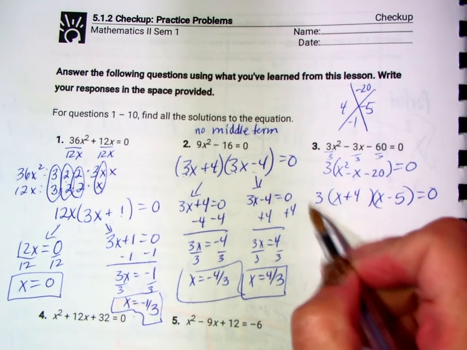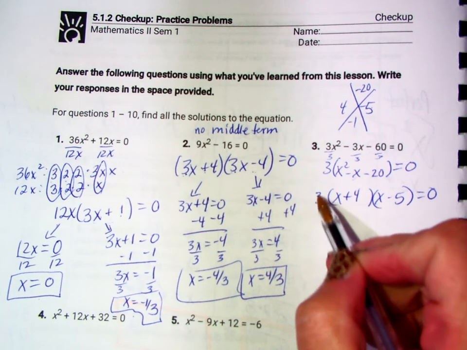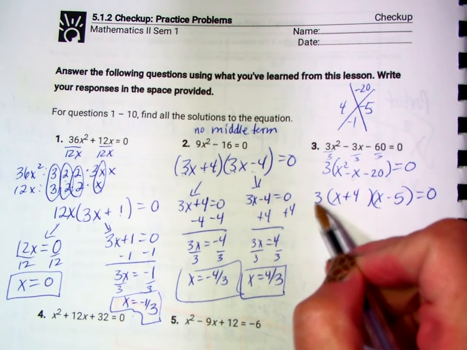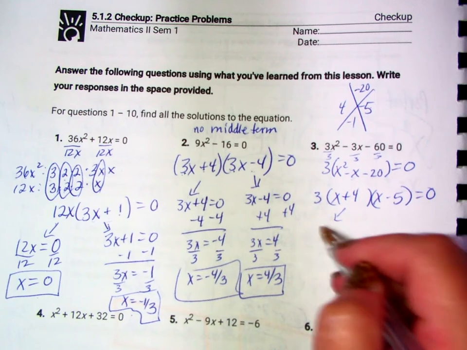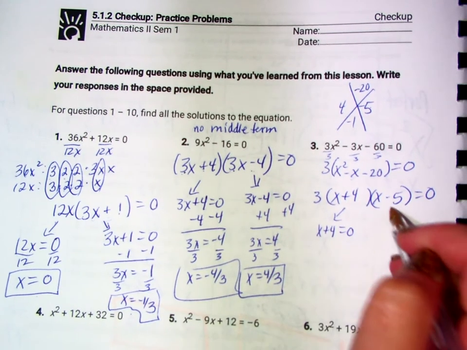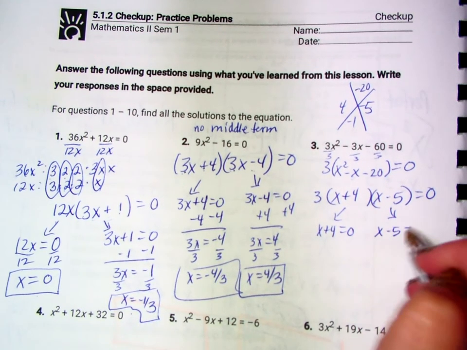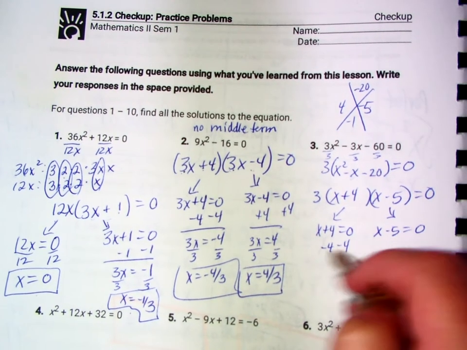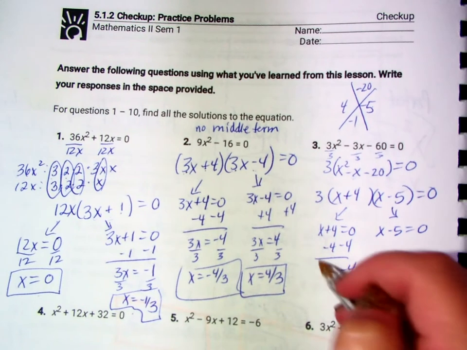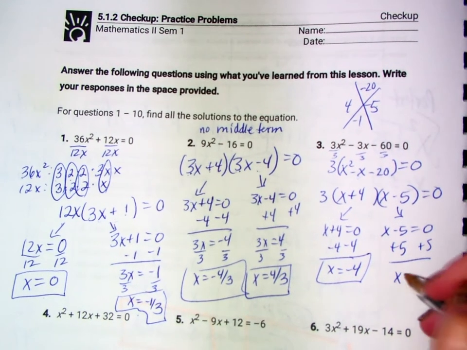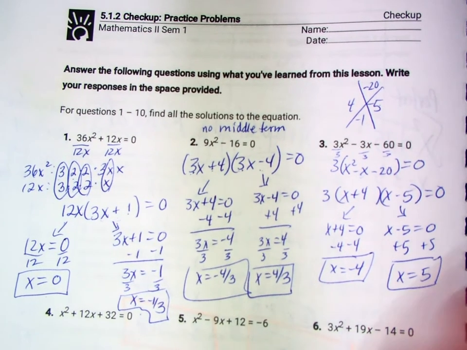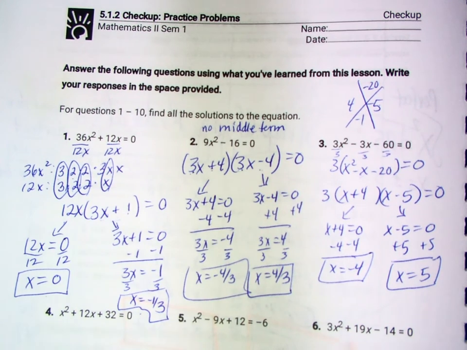Notice that the 3, the greatest common factor, has no x. So we're going to ignore this. This doesn't mean anything. This is not one of my roots. But these, x plus 4 and x minus 5, have to both be set equal to 0 to get my two roots. And I solve, and I get the first root of x equals negative 4, and I get the second root of x equals 5. All right.